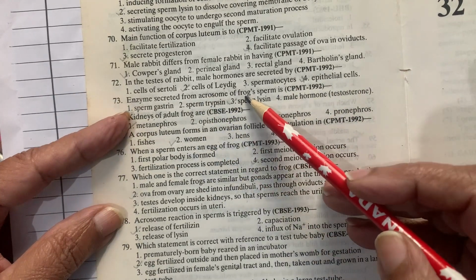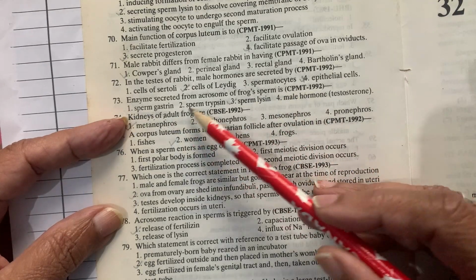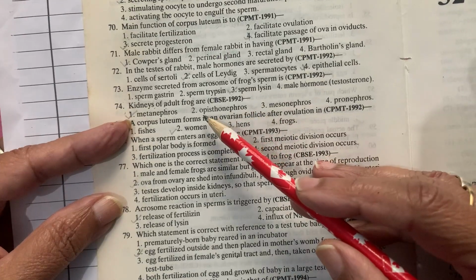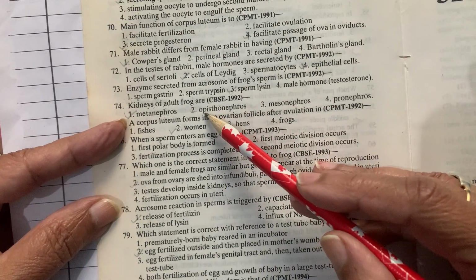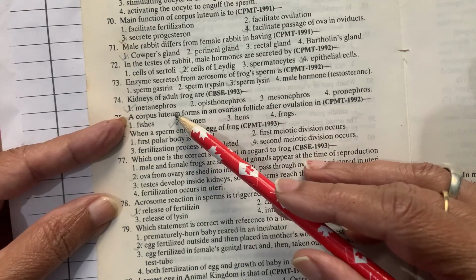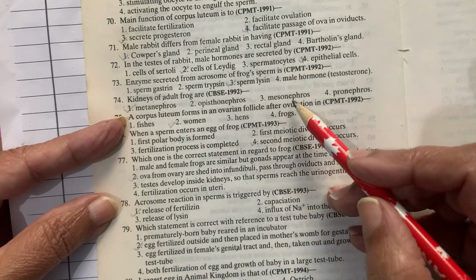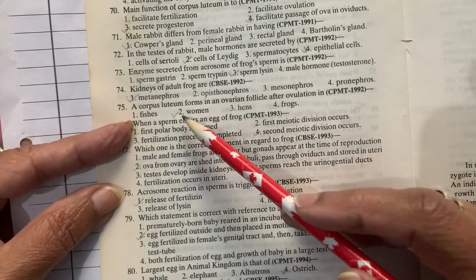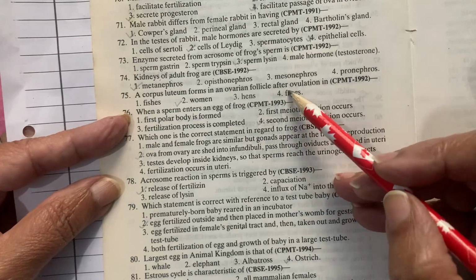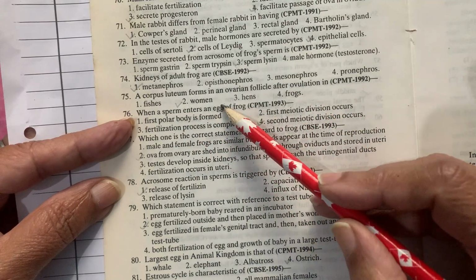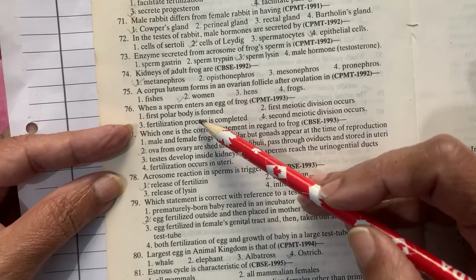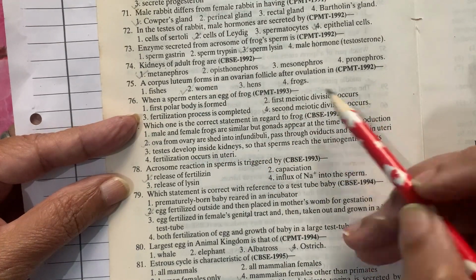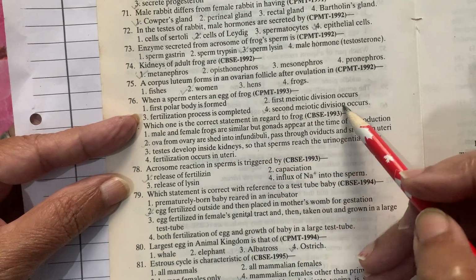Enzyme secreted from acrosome of frog's sperm is sperm gastrin, sperm trypsin, sperm lysin, or male hormone. It is sperm lysin. Kidneys of adult frog are metanephros, opisthonephros, mesonephros, or pronephros. Correct option is metanephros. A corpus luteum forms in an ovarian follicle after ovulation in fish, woman, hen, or frog. It is in woman. When a sperm enters an egg of frog, first polar body is formed, first meiotic division occurs, fertilization process comes, or second meiotic division occurs.